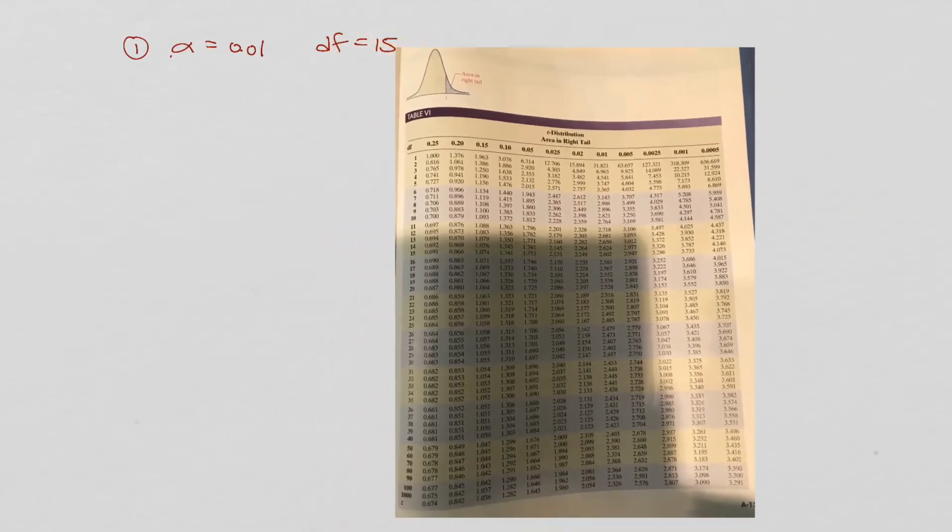let's see. It says to determine the critical value for a right-tailed test of a population mean where alpha is 0.01 and the degrees of freedom equals 15. All right. So if we pull up our chart, let me add a little picture in here. And let me see if I can just make this thing bigger.